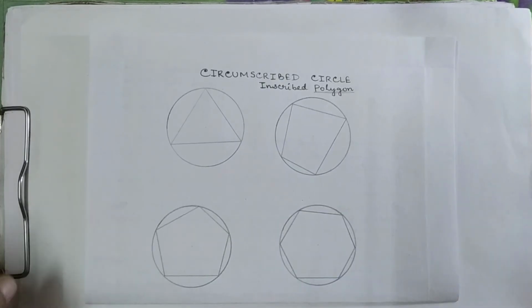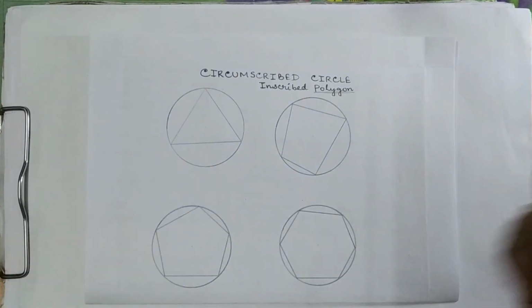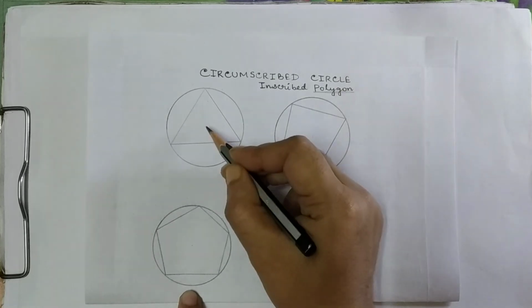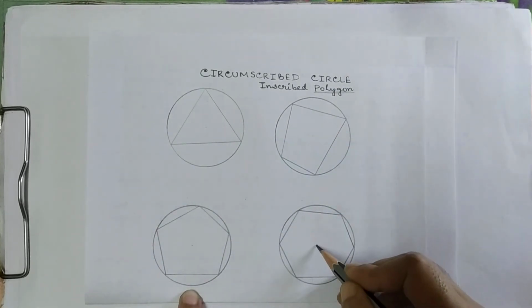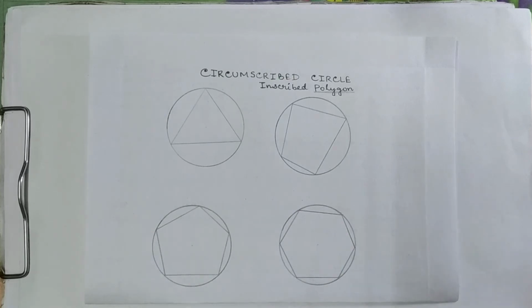And similarly for circumscribed circles, each of the centers of the circles will be known as the circumcenter. So circumcenter, incenter, circumscribed circle, inscribed circle, circumscribed polygon, inscribed polygon, and above all of them are concyclic points. The points will be known as concyclic points.